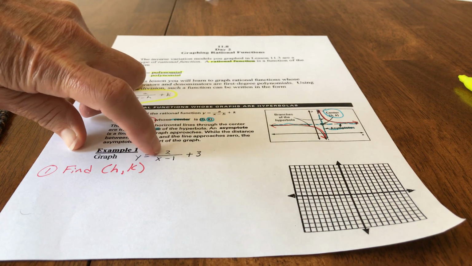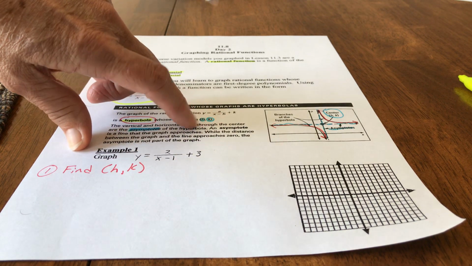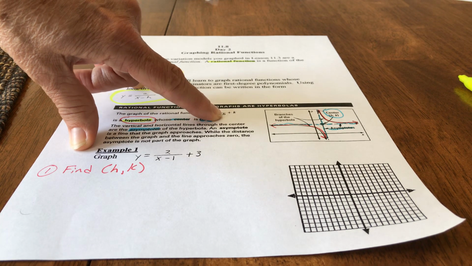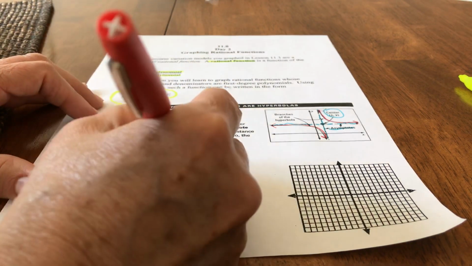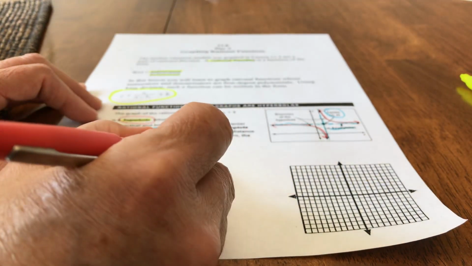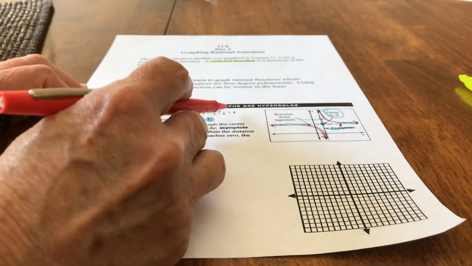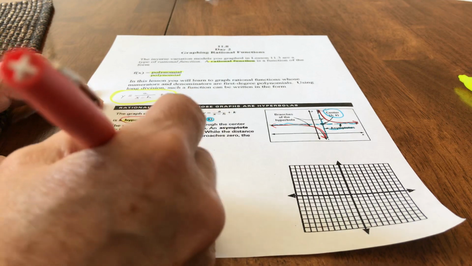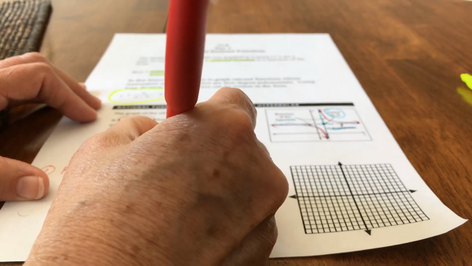A positive 1 because minus is the subtraction sign, part of this problem right here. So your h is going to be a 1, this 1. And your k is going to be this 3. There's a plus sign in the problem that we're working with. So our h, k is going to be 1, 3.